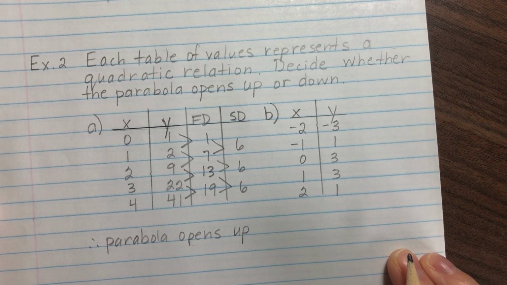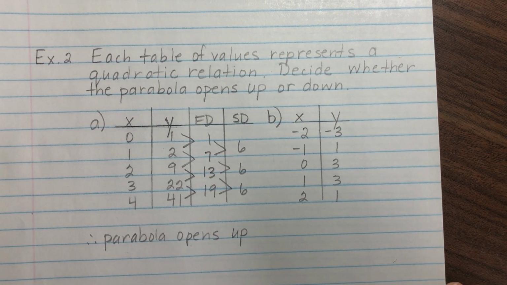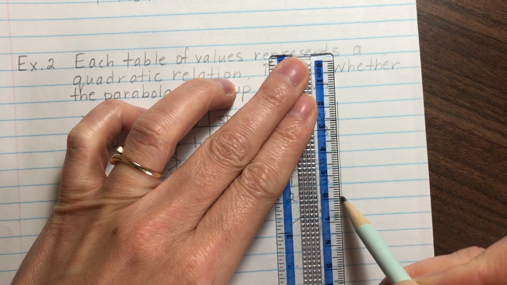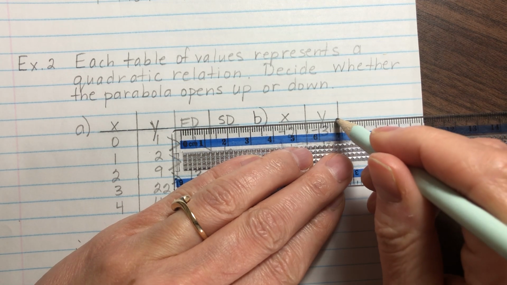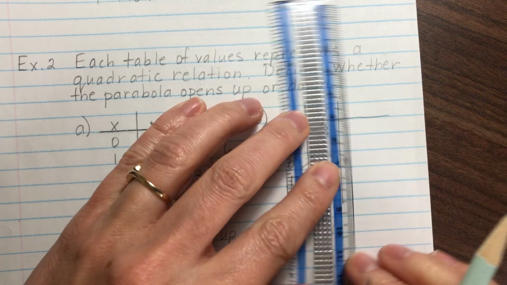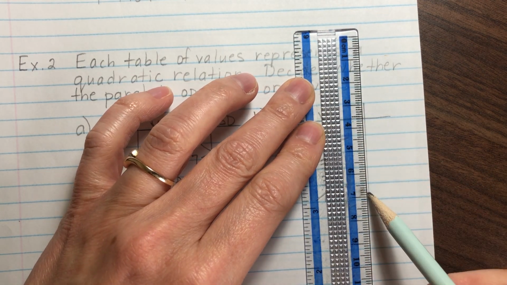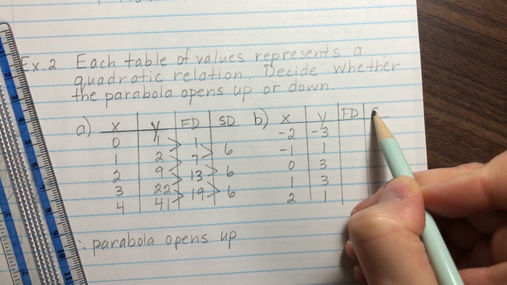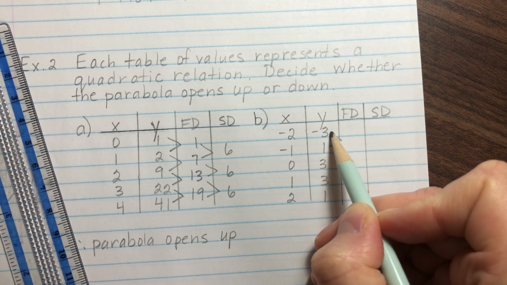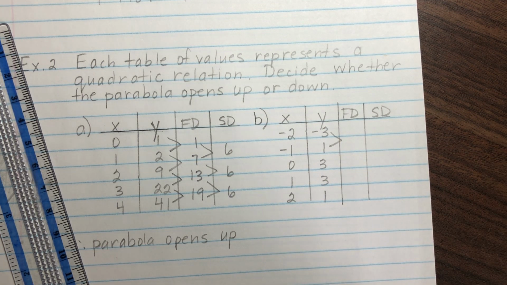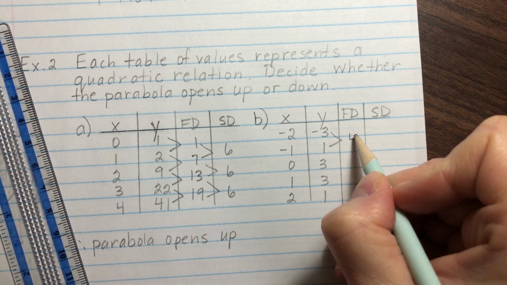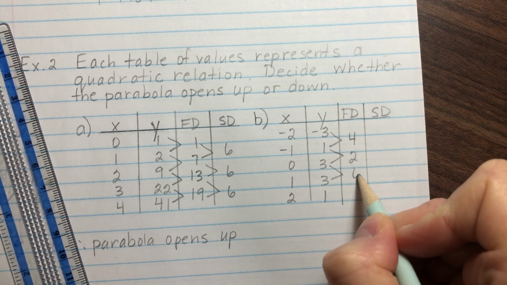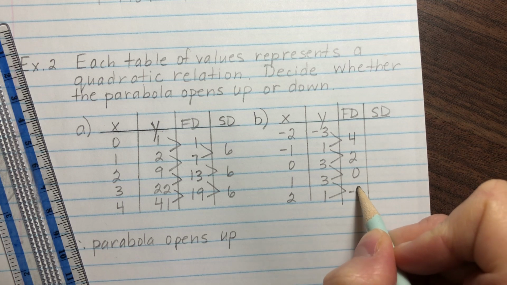Okay, let's look at part B here. We're going to calculate the first differences again and the second differences. I'm going to extend my table here. So 1 take away negative 3 is the same as adding 3 to 1, so it's 4. 3 take away 1 is 2. 3 take away 3 is 0. 1 take away 3 is negative 2.